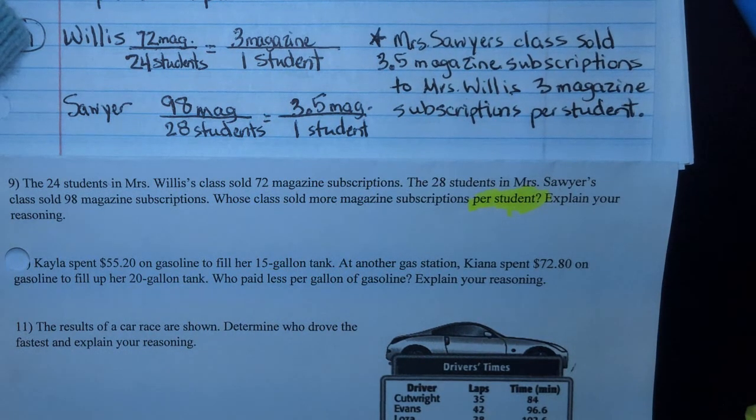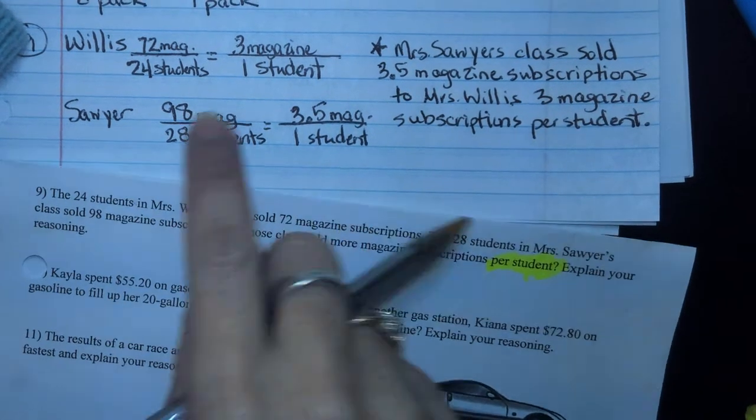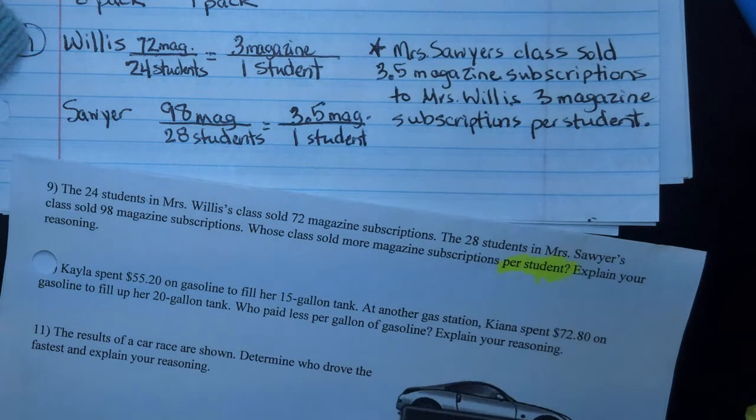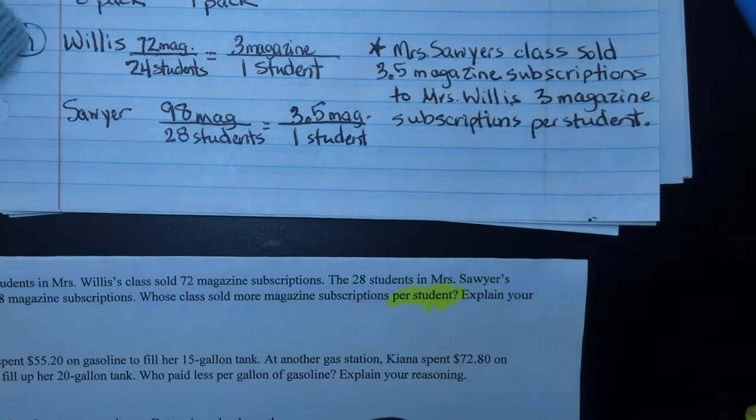Another way to explain it is that Miss Sawyer sold half more subscription per student than Miss Willis. Make sure you use people's names. You tell which is more than the other.